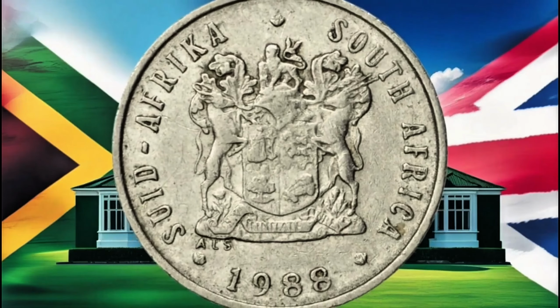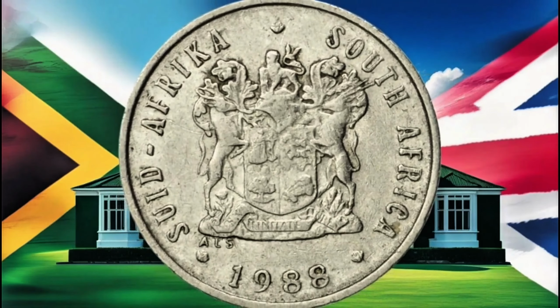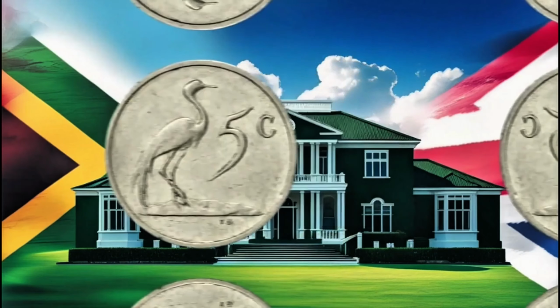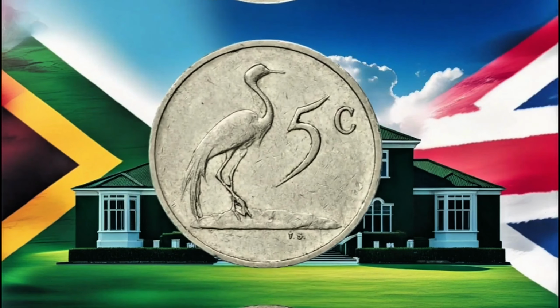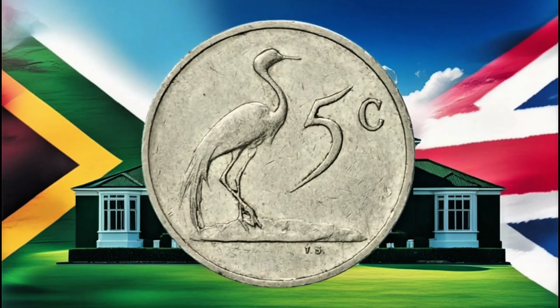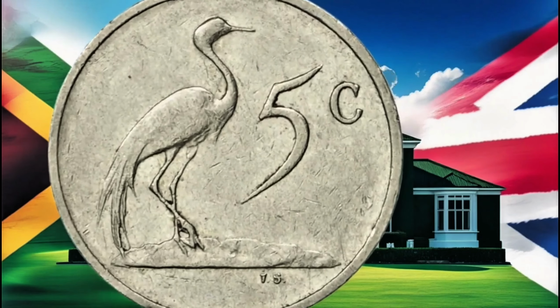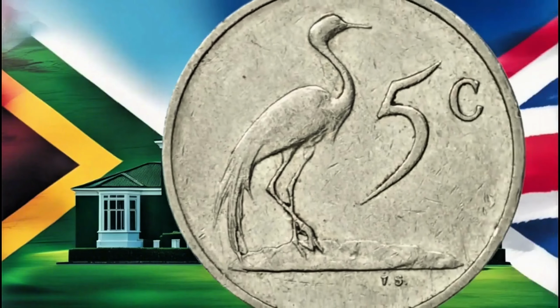Well, the combination of rarity, historical significance, and demand among collectors drove the price up. When you add a unique feature, like a minting error or a coin that was kept in pristine condition over the years, the value can skyrocket, especially when only a few are known to exist.